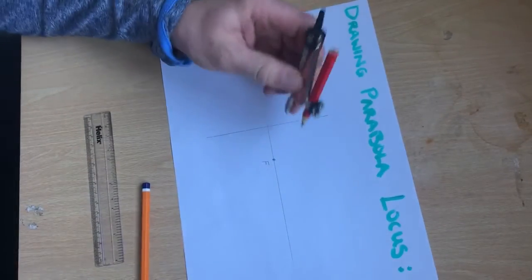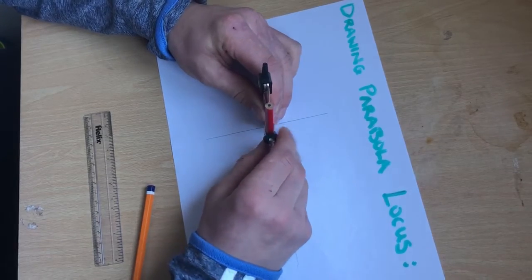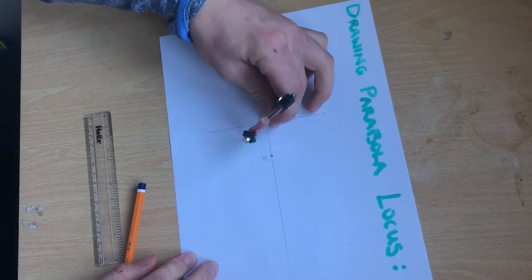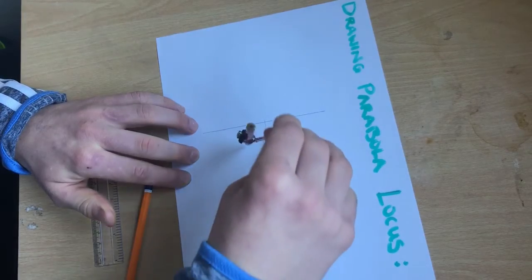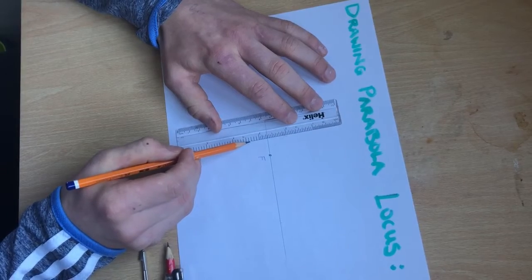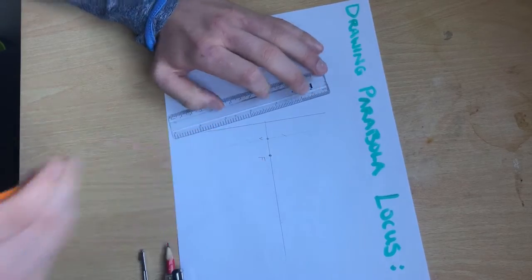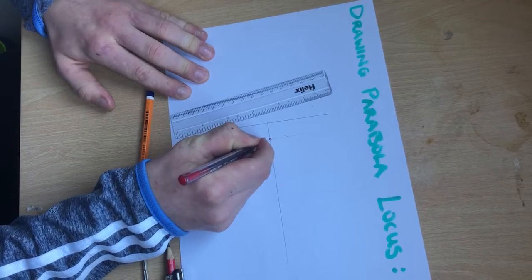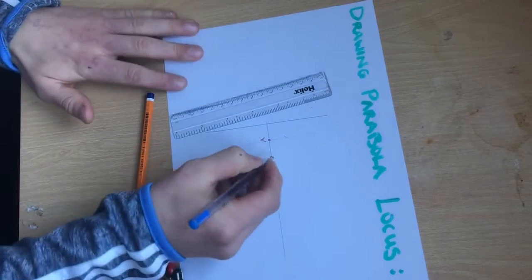So you get your compass tip, you place it on the directrix, make sure you go more than halfway, swing either side, like so on the other side. You get a line where the 2 points intersect, you join them up, and here is your vertex V. So we're just going to label them now in different colours. So here we go, V, and then we'll put the focal point in blue.